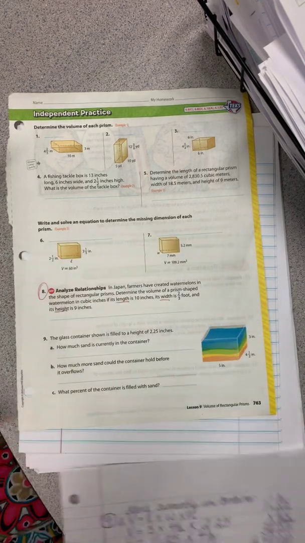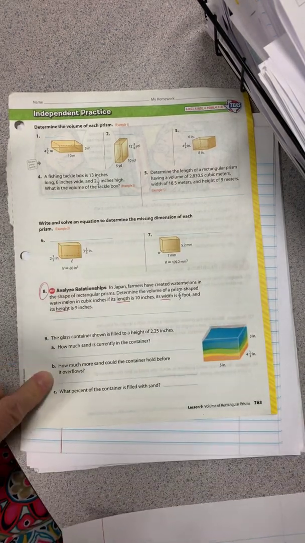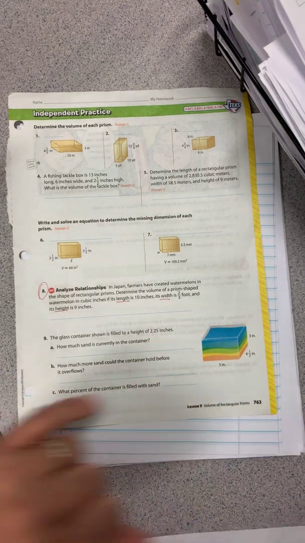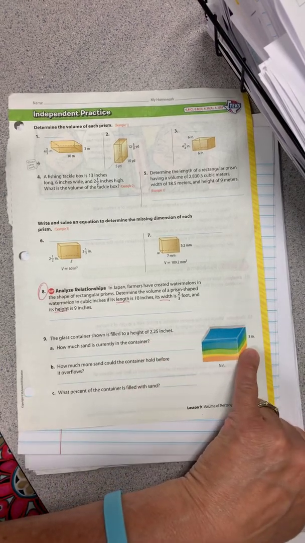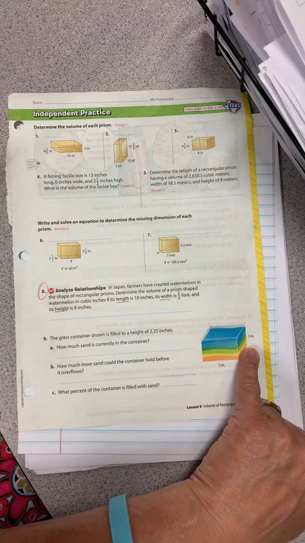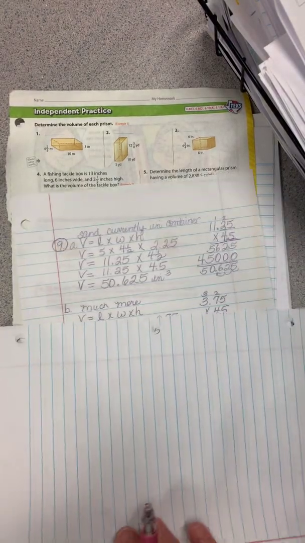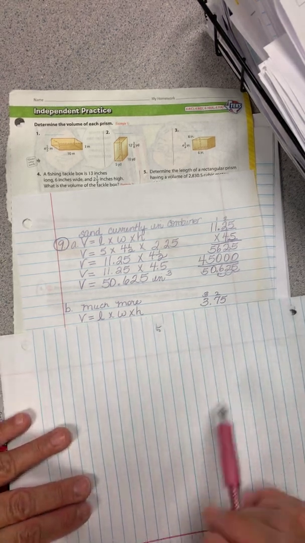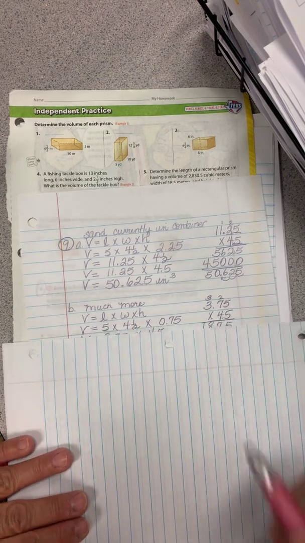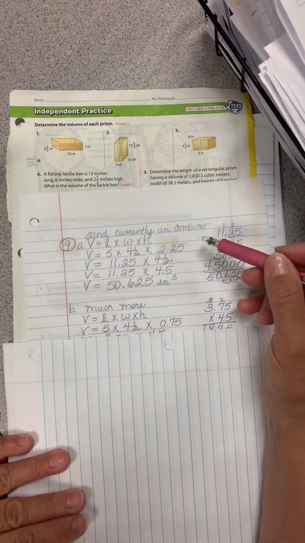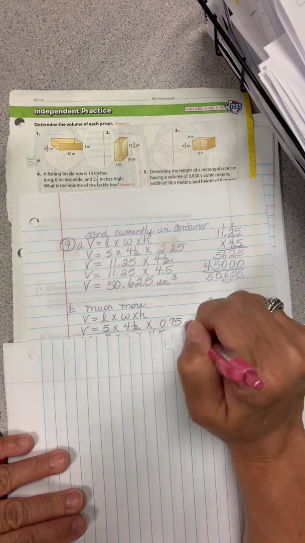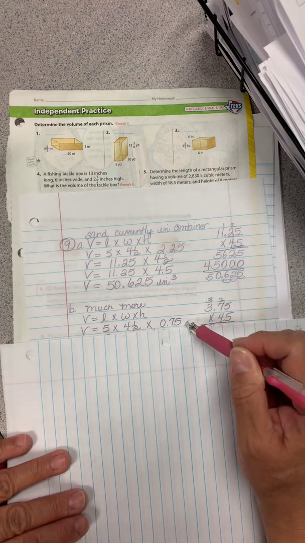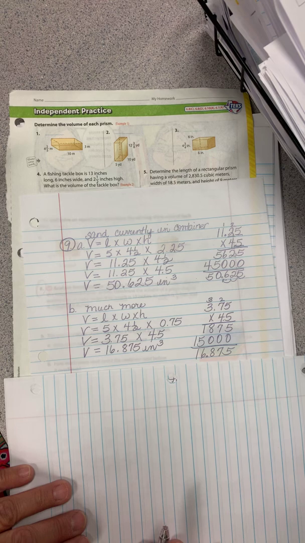Now the next question, part B, wants to know how much more sand could the container hold before it overflows? Well, this is the height of the sand, and this is the height of the whole container. So I worked the volume with the height of 3 inches, or rather, I did how much more could it hold. So I took the 3 inches and subtracted the 2 25/100, which gave me 7/500 as that part of the height. And then I found the volume using that. Okay, and there is that.